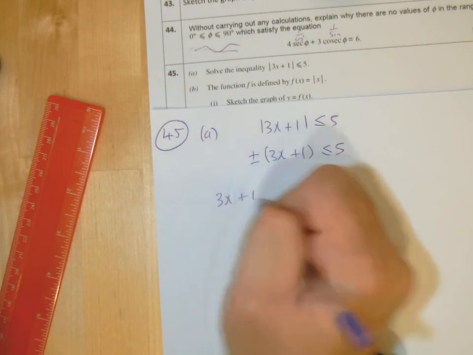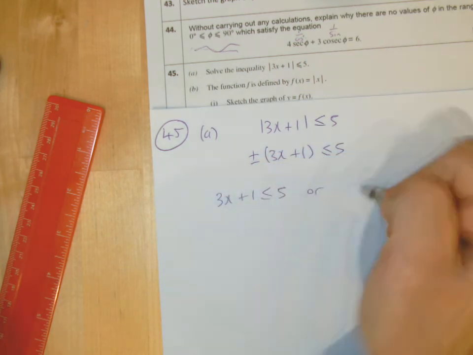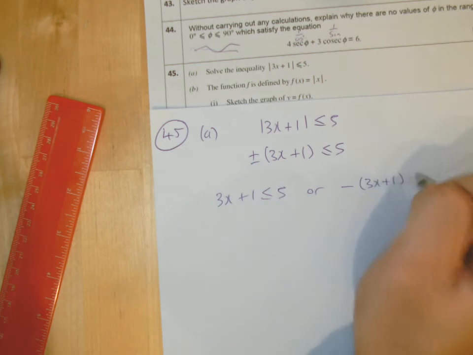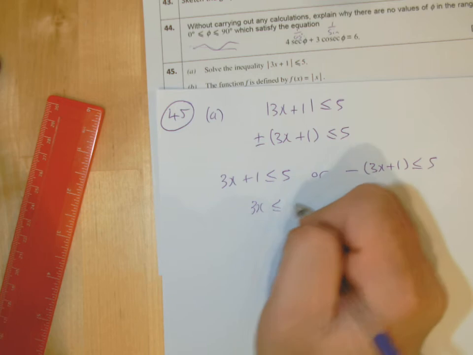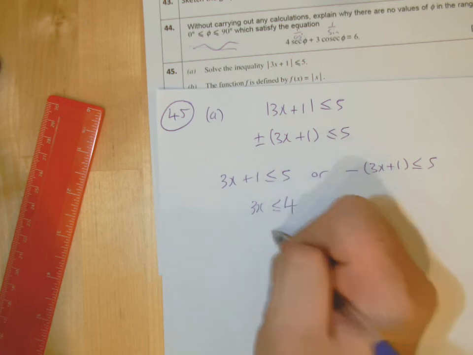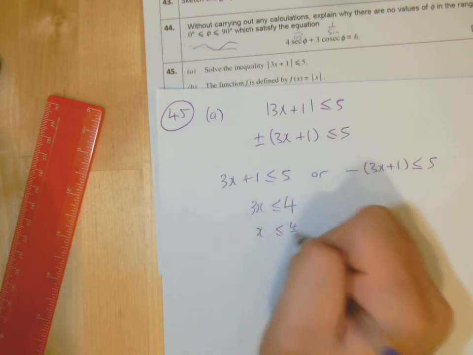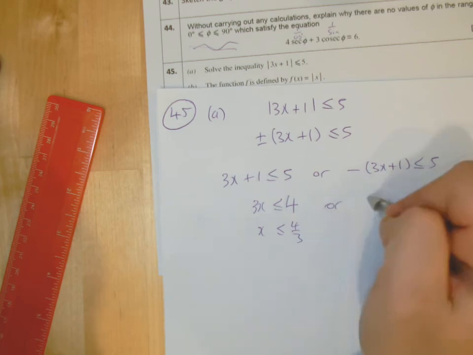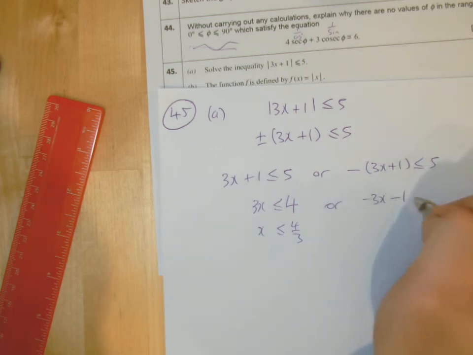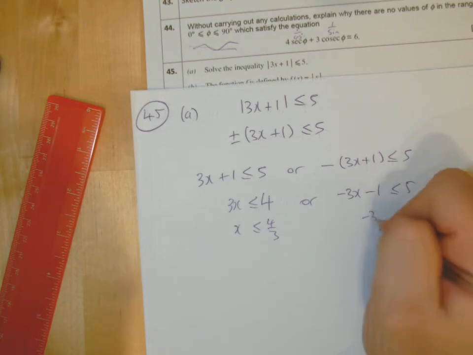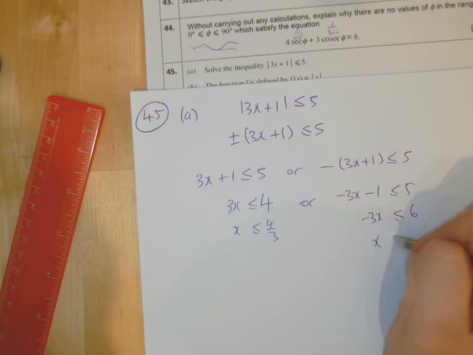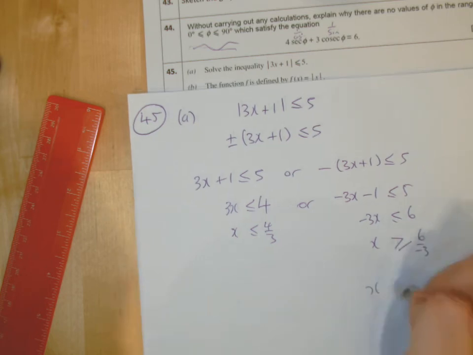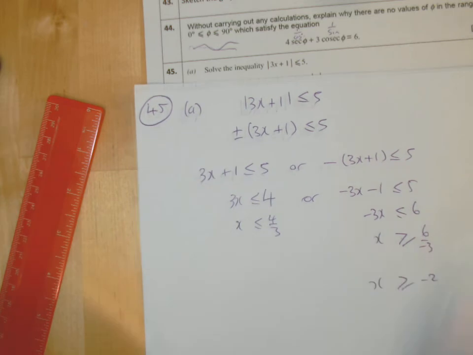So plus is just going to be 3x plus 1 is less than or equal to 5, or the negative option, negative that bracket, is less than or equal to 5. So solve this then, 3x will be less than or equal to, we'll take the 1 over, so you get 4, and so x will be less than or equal to 4/3. Multiply through by the negative there, take the negative over, so it becomes 6, and then when you divide by minus 3, you've got to change the direction of that inequality. So x will be greater than or equal to minus 2.